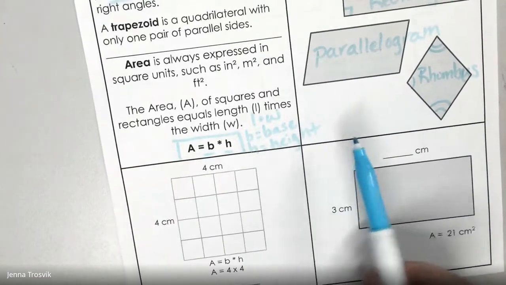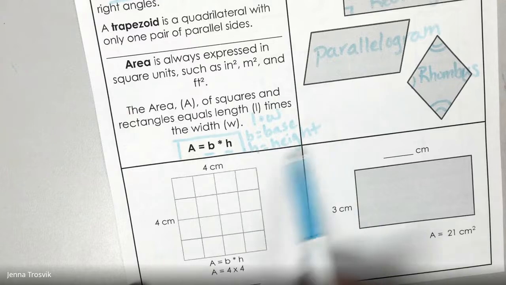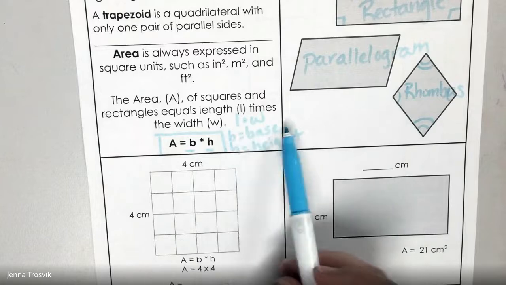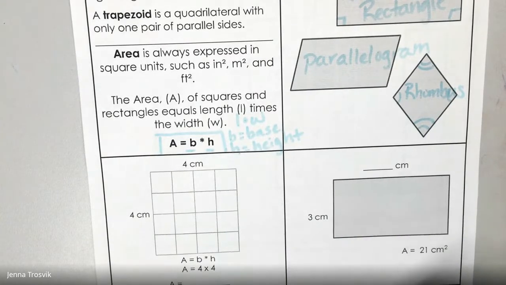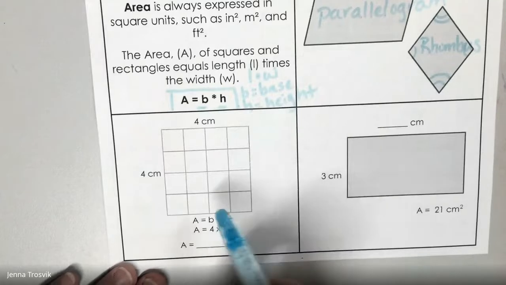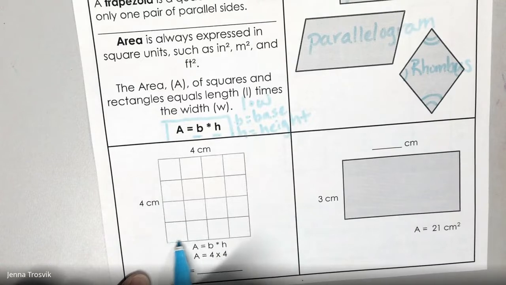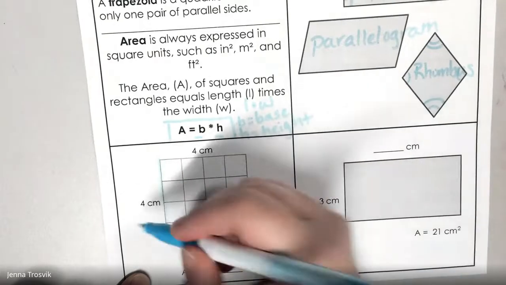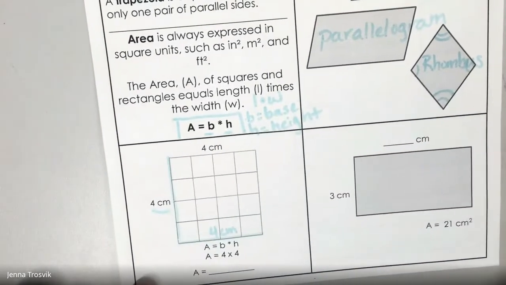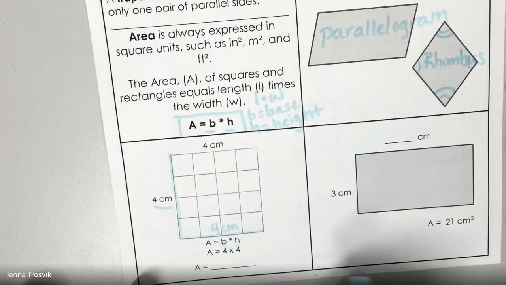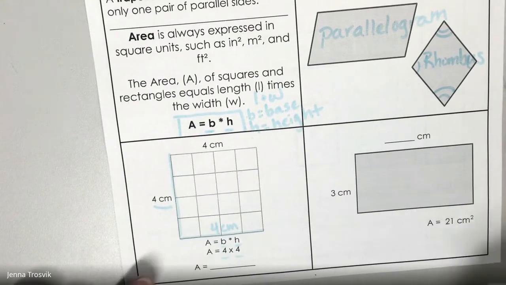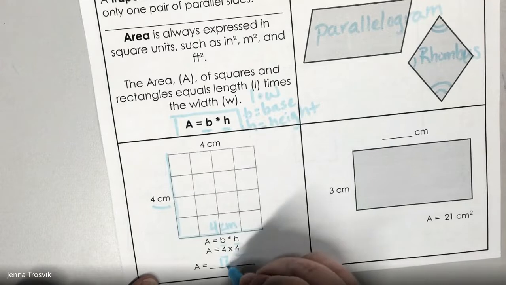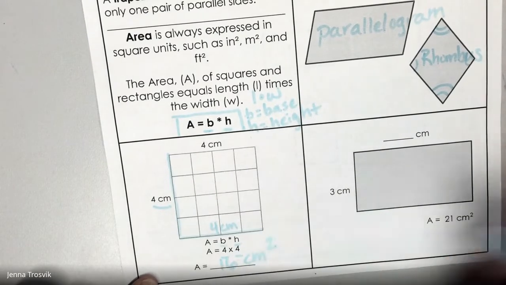Now, once we know the base or the length and the height or the width, we can simply use the same exact formula of just multiplying our length and width, or our base times our height, and we will solve for the area. So let's practice that. Down below, we have a length or a base of 4 centimeters. We have a height of 4 centimeters. So simply, if we put it in for base times height, we would just take 4 times 4, and the area of this shape would be 16 centimeters squared.